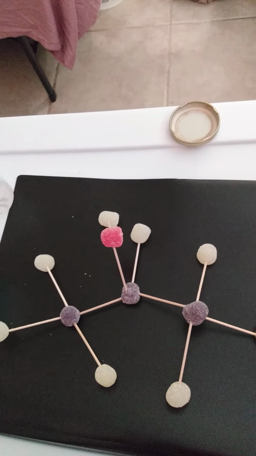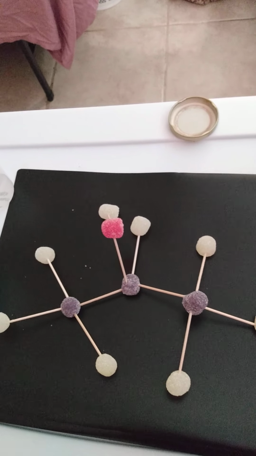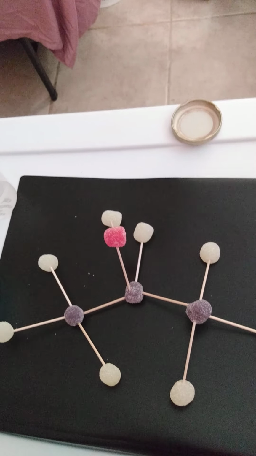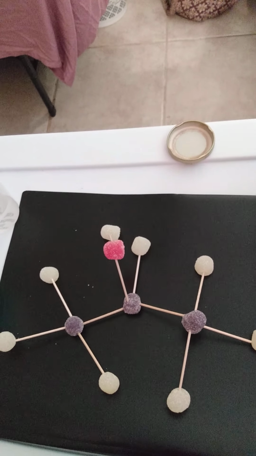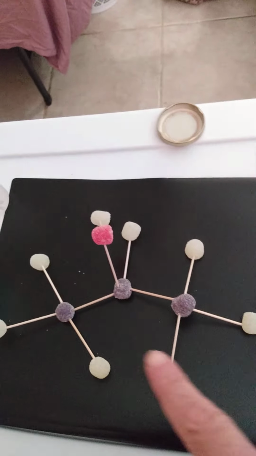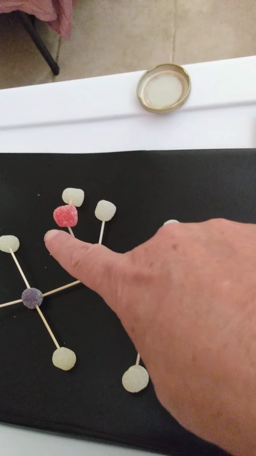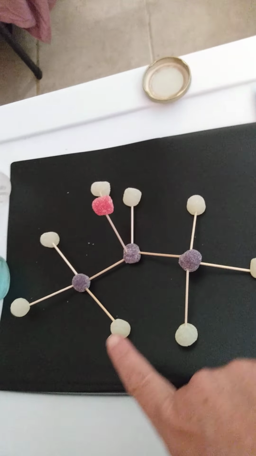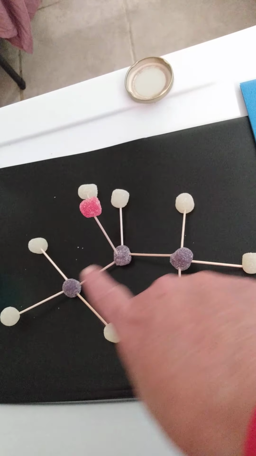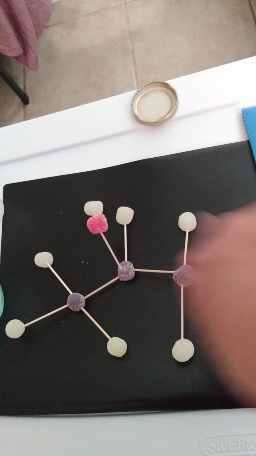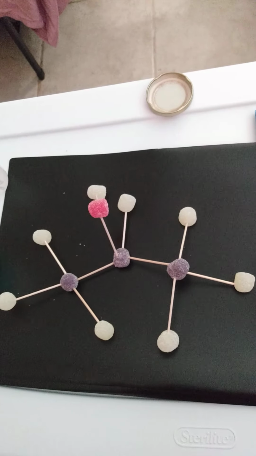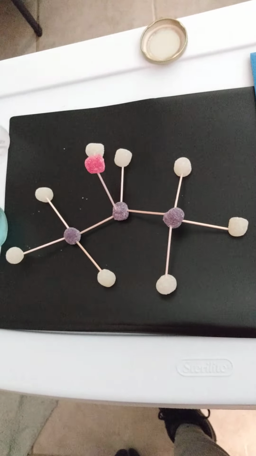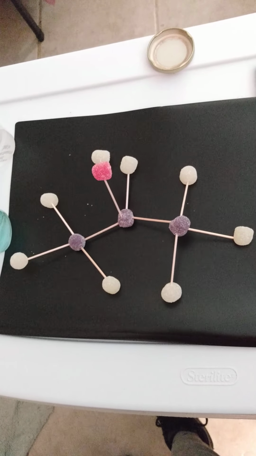If you want to make this out of gumdrops, you just need 10 of one color, 3 of another color, and 2 of a third color. So here I've used a red gumdrop for our oxygen atom in the isopropyl alcohol molecule. I've used purple gumdrops for the carbon atoms, white gumdrops for the hydrogen atoms. And this is a model of an isopropyl alcohol molecule. You can do that at home if you want later using toothpicks to be the bonds.